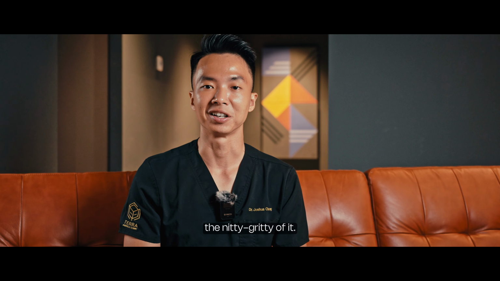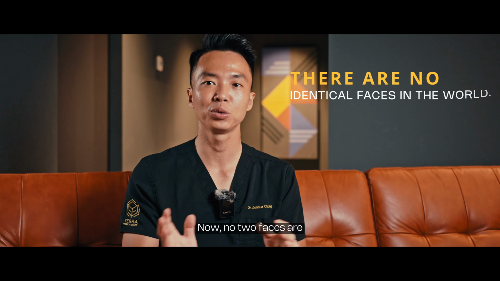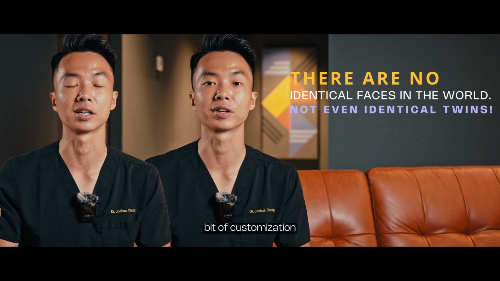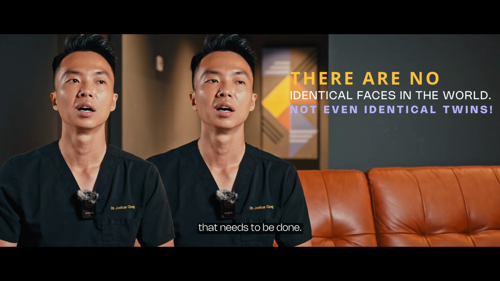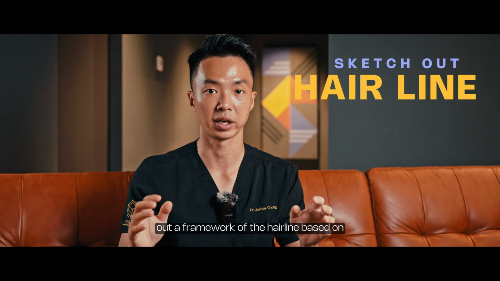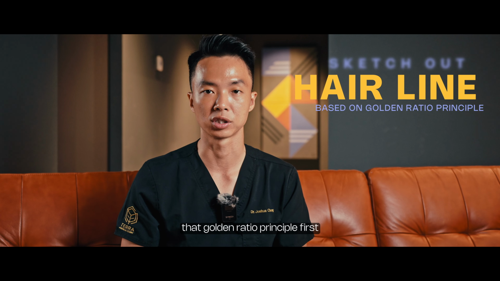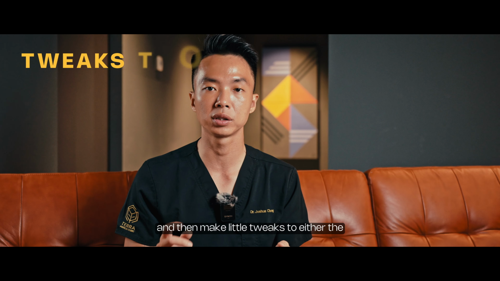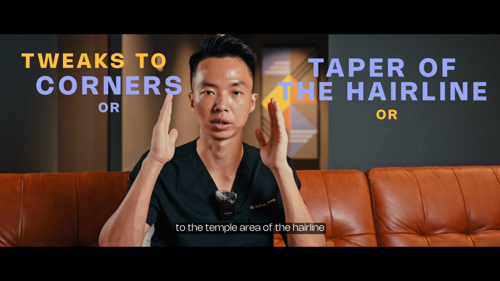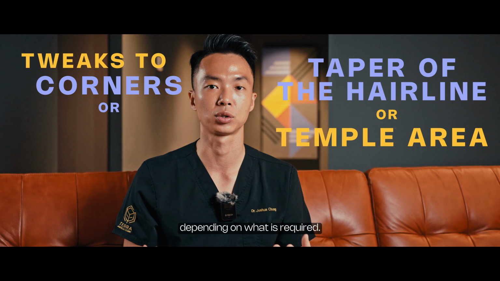Now let's get into the nitty-gritty of it. Now, no two faces are going to be exactly identical. Even in identical twins, there's a bit of customization that needs to be done. So what we generally do is we will sketch out a framework of the hairline based on that golden ratio principle first, and then make little tweaks to either the corners, to the taper of the hairline, or to the temple area of the hairline depending on what is required.